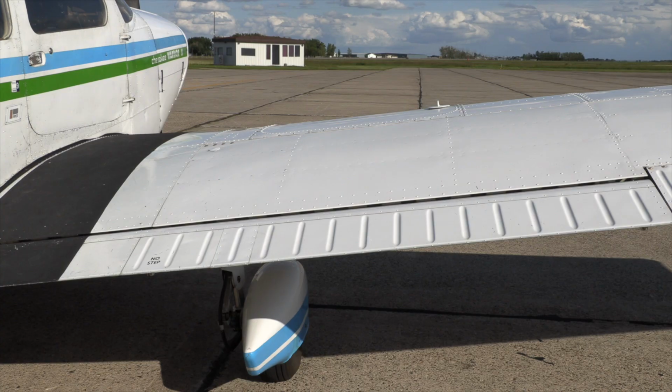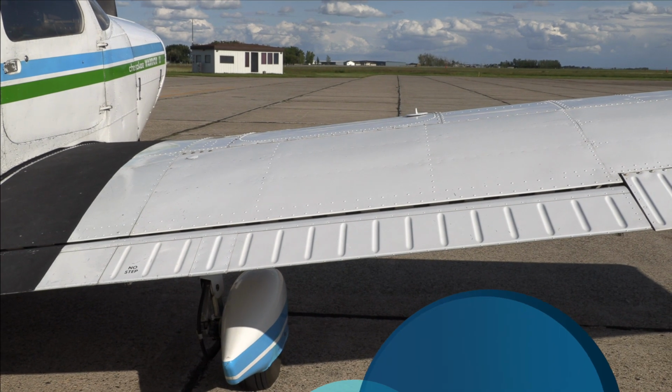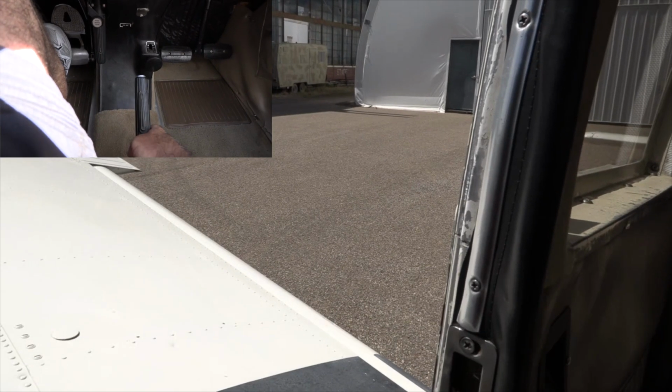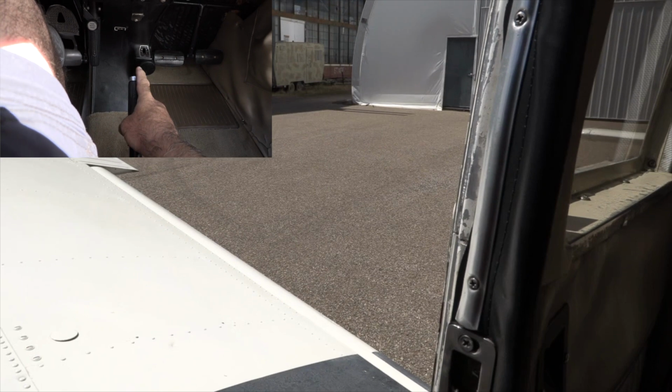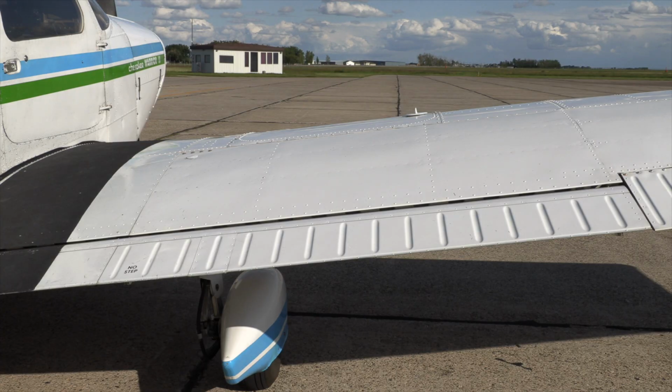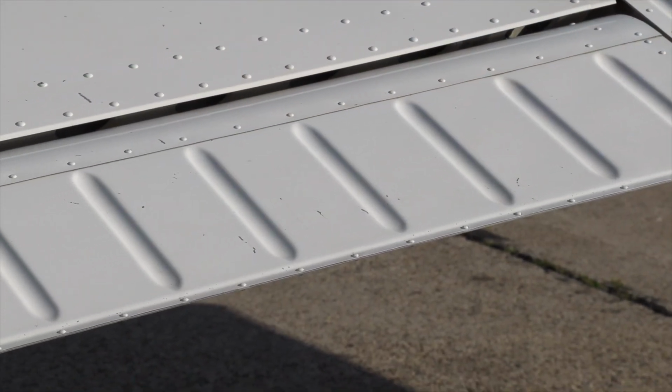The next surface we have on the wing are the wing flaps. The wing flaps are not a control surface, but they are designed to increase the camber of the wing, therefore increasing lift and enabling a plane to fly at slower speeds safely.